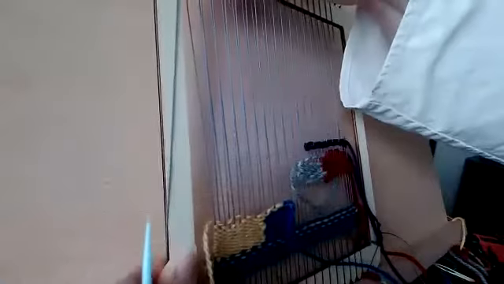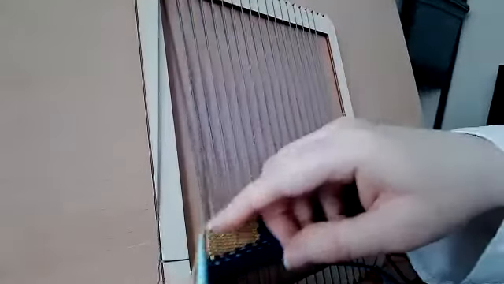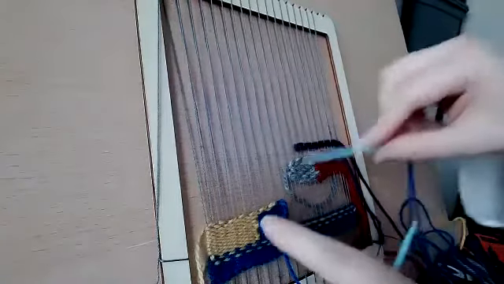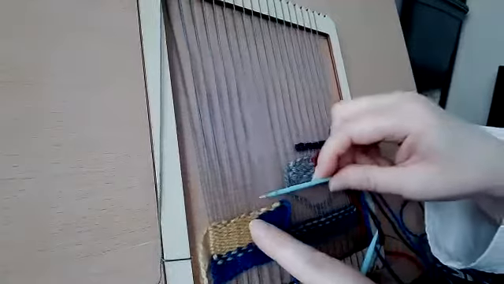Get our little bubbling going there. Adjust my tension. Okay. So I have one on one side and one on another. I'm just going to get another needle here. Okay. So I'm going to weave that one just a little bit in there to a certain point.